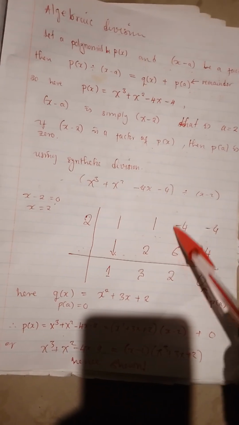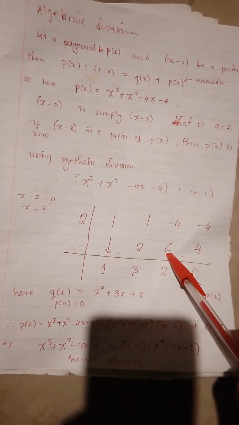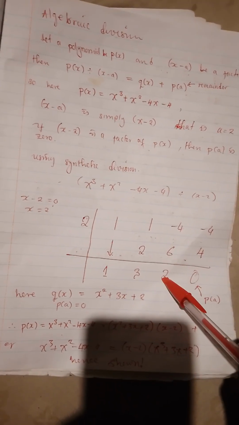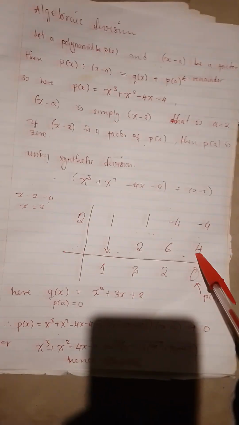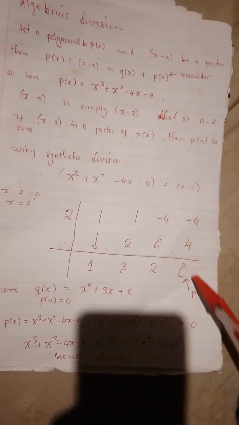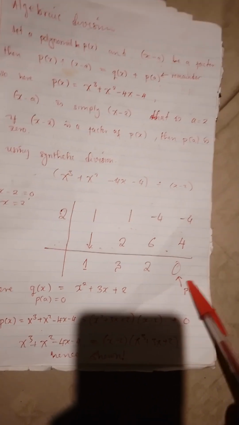Then minus 4 plus 6 gives 2. Then 2 multiplied by 2 again gives 4. Negative 4 plus 4 is definitely 0. This is the remainder, p of a.